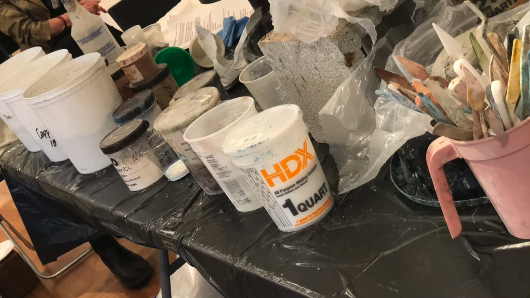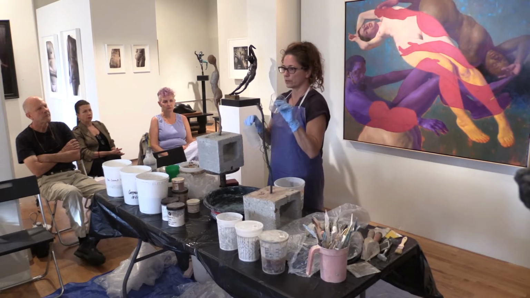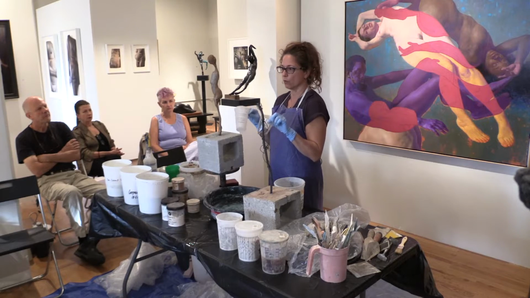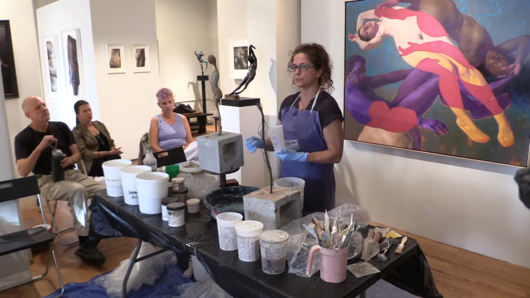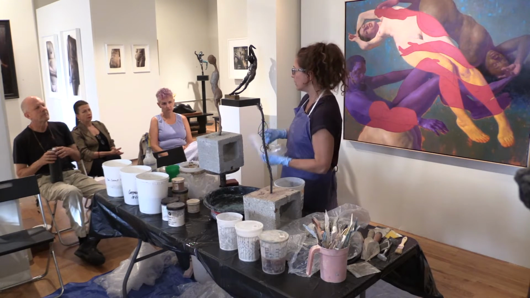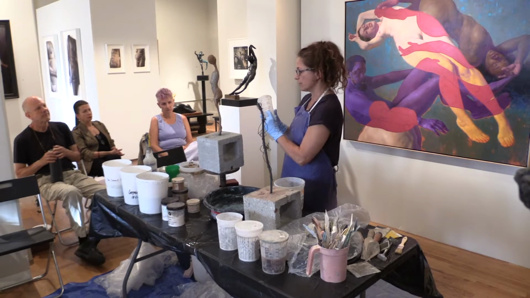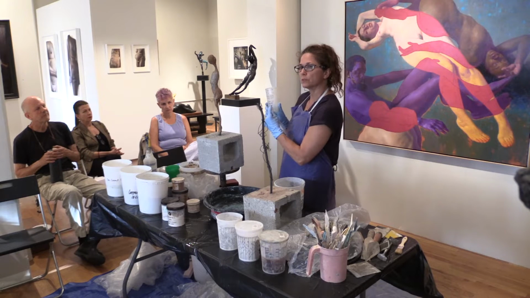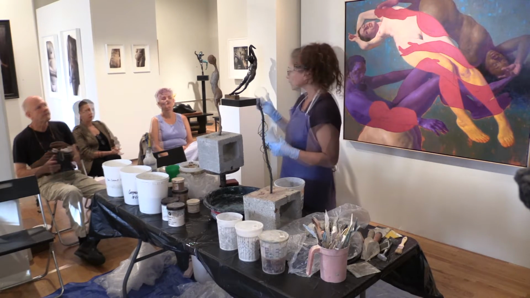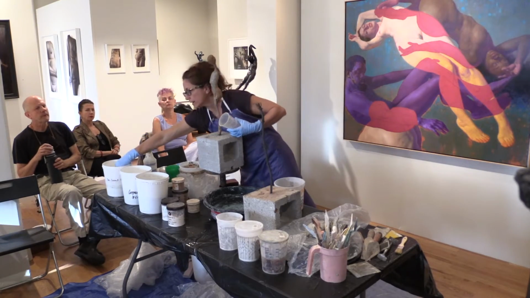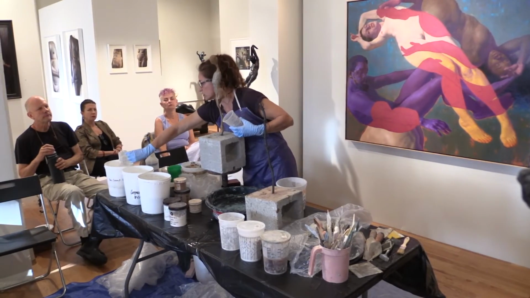All of these cups are either marked or already known to me by how much they hold. And I've done these pre-measurements based on weight, so I don't have to sit there with a gram scale and weigh this out every time. I know that if I fill my polymer up to that, that's 60 grams. My water goes up to here for 60 grams. So I don't have to worry about measuring. I can just scoop and know how much I'm getting.